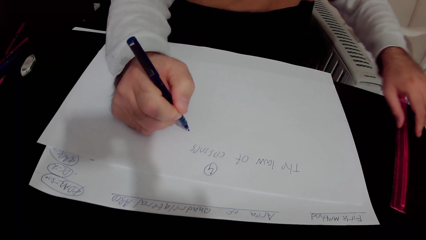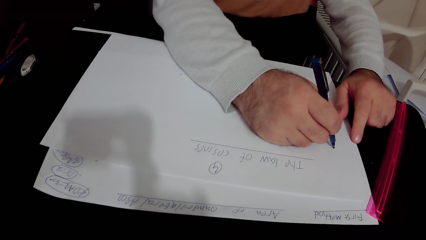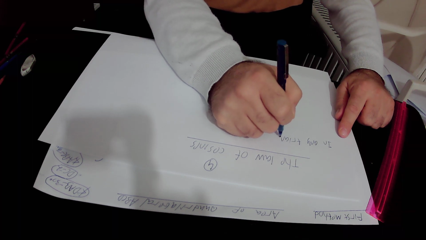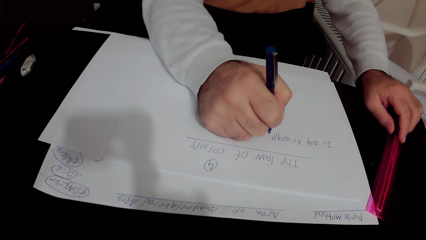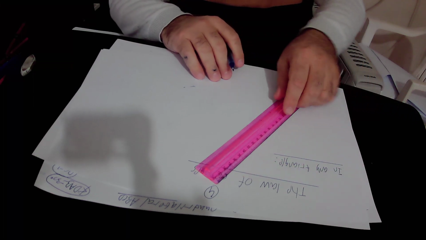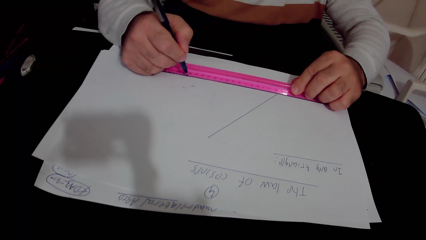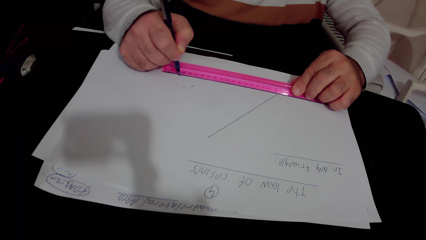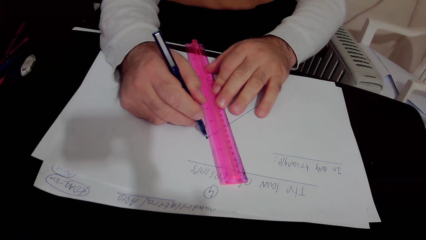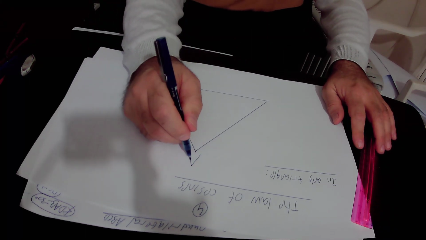And the law of cosines is true in any triangle. So I can write down that in any triangle, if we have triangle ABC, that could be any triangle, so this is triangle ABC.